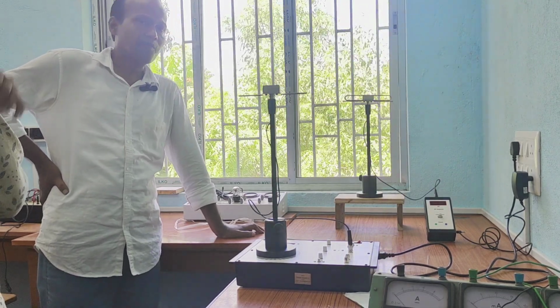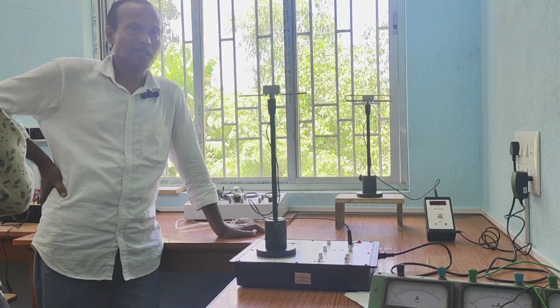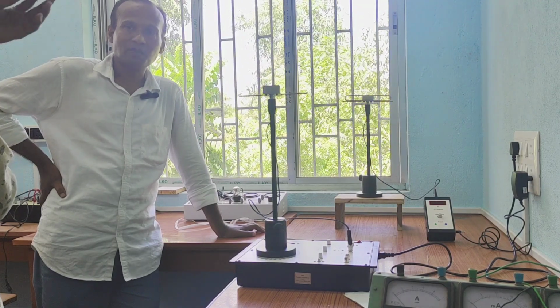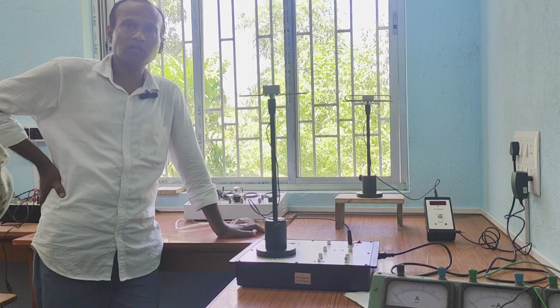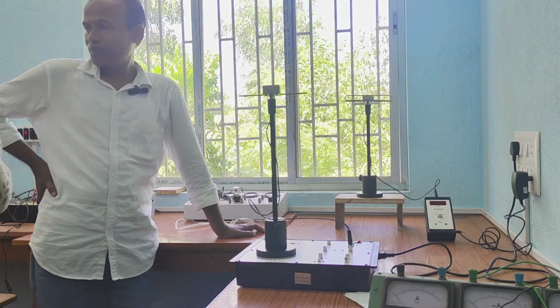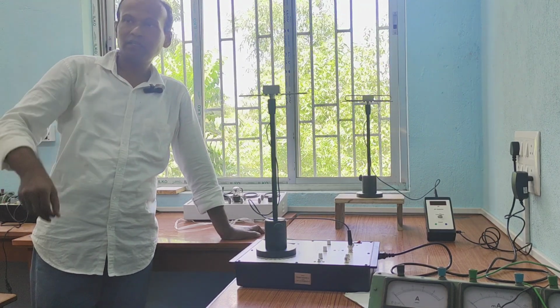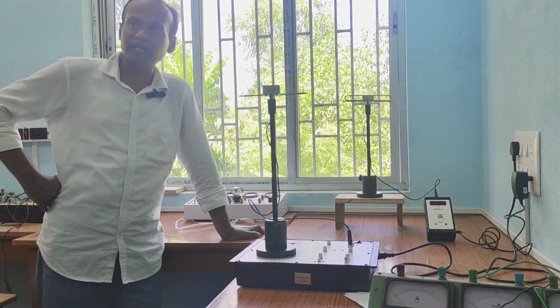There are many key parameters of an antenna like S11 and VSWR. S11 means reflection coefficient. VSWR means voltage standing wave ratio.